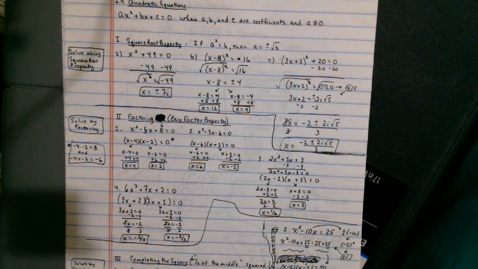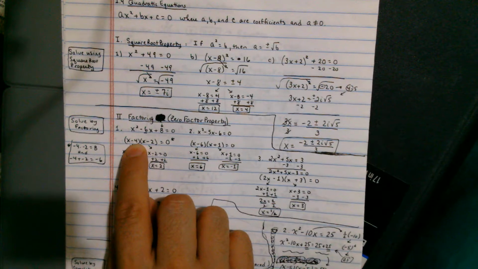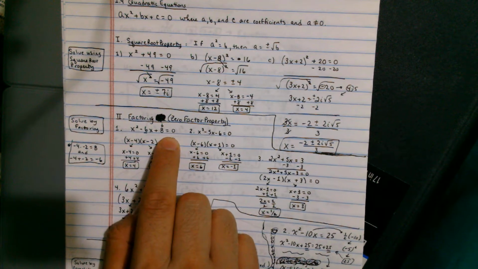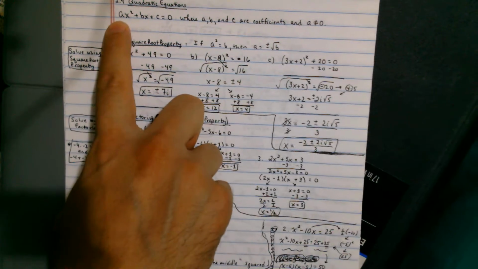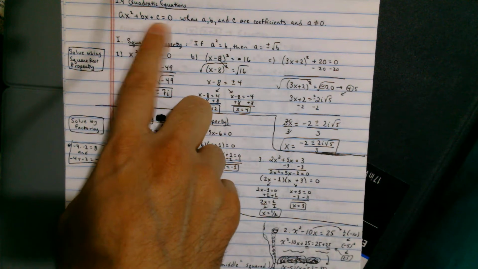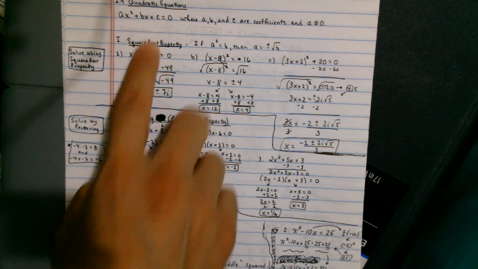Factoring, ultimately, these two numbers, again, you have to set equal to 0. Essentially, ax squared plus bx plus c equals 0. That's a quadratic equation where a is not 0 and these are coefficients.